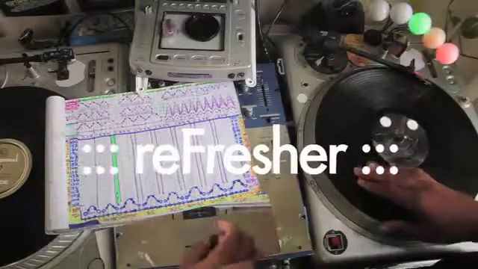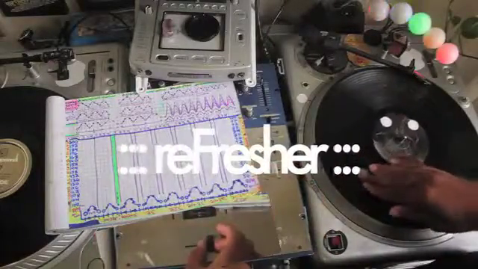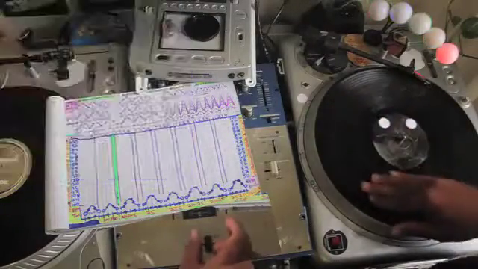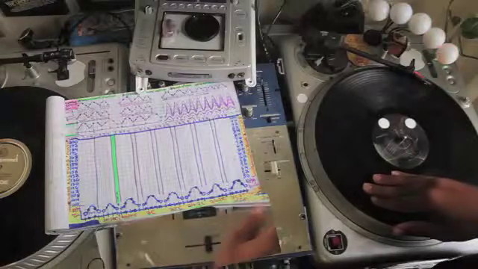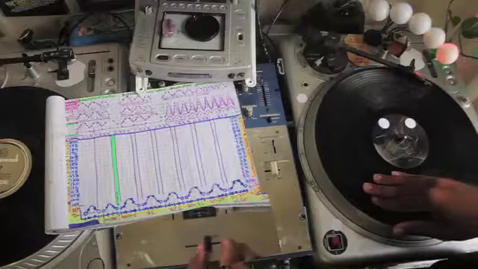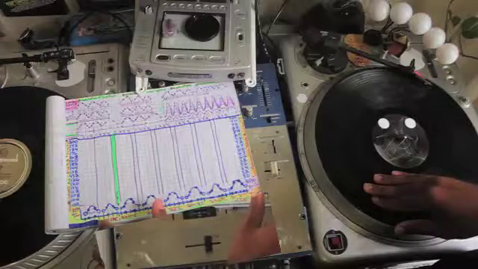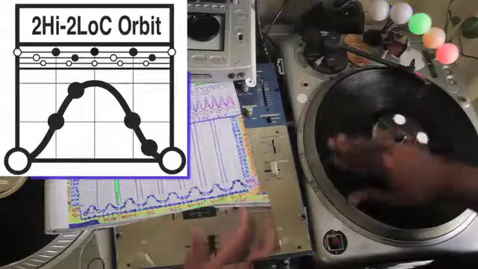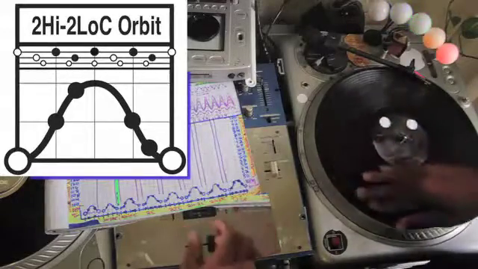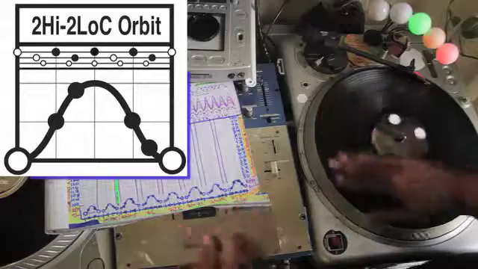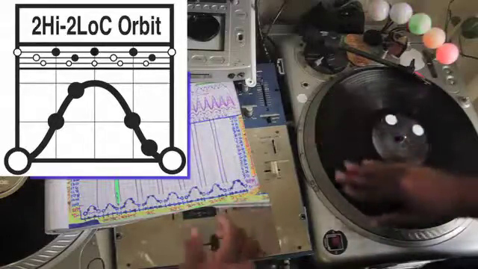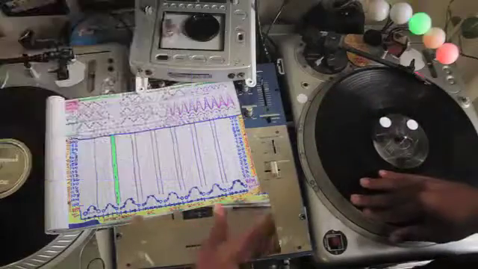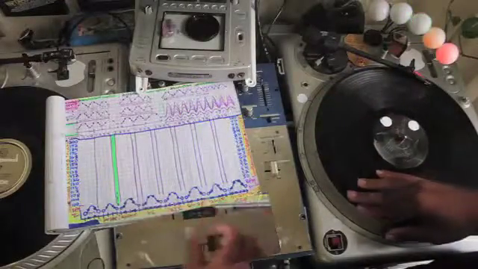So we got the 1 click flare. I'm just going to click right here in the middle. Got the 2 click flare, the 2 high click, the 2 low click flare. So that's going to go wa ta ta wa ta ta. Alright, and the next one is watata watata.